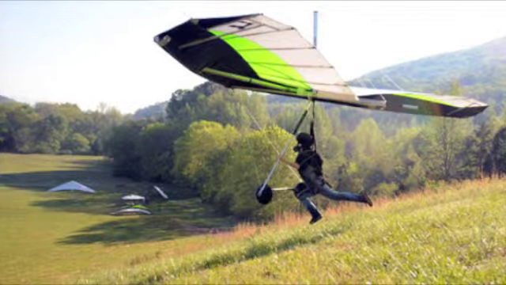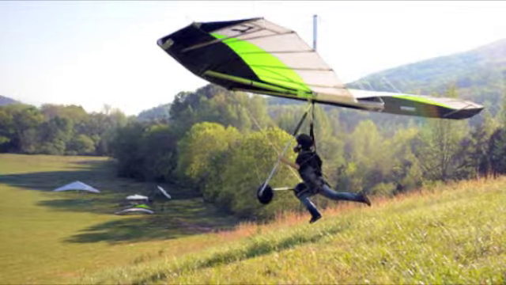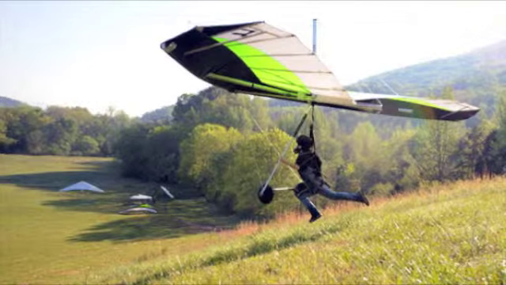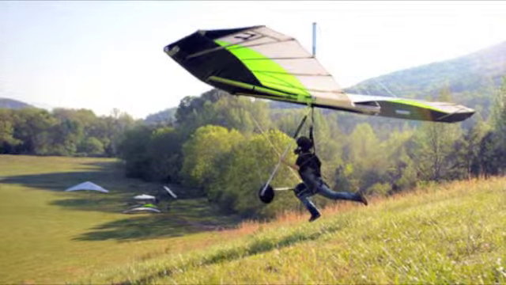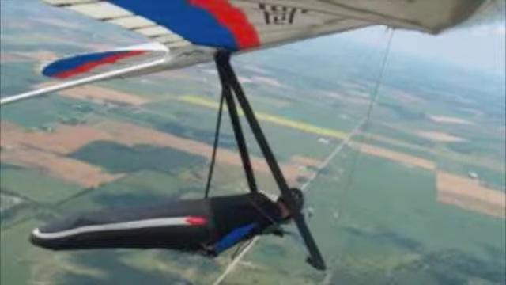To launch a hang glider, the pilot must run down a slope to get air moving across the wing at about 24 to 40 kilometers per hour. This movement of air over the surface of the wing generates lift, which is the force that keeps the glider aloft.